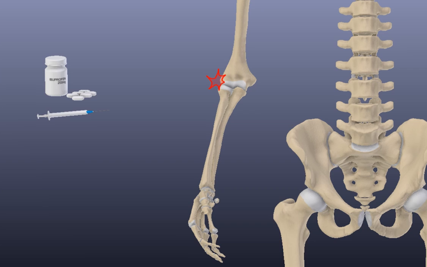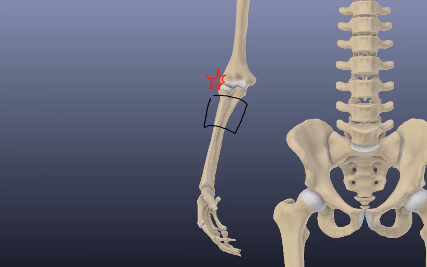Other treatment options include counterforce bracing, such as a tennis elbow strap. The idea is that the muscle begins to pull from where the strap is placed instead of from the common extensor tendon at the lateral epicondyle. This may give the tendon a chance to heal. Activity modification is also important. Strenuous, especially repetitive, extension of the wrist and hand is avoided if possible.